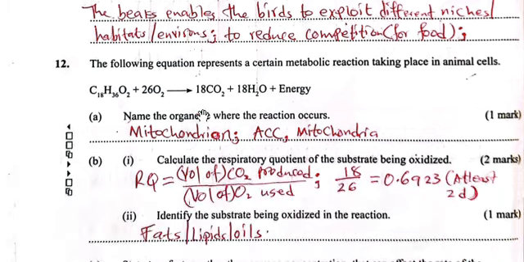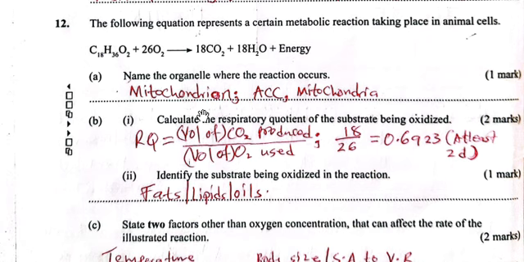Then question 12. The following equation represents a certain metabolic reaction taking place in animal cells. You can see we have the glucose, oxygen, product carbon dioxide, water, and energy. And basically it is respiration. Name the organelle where the reaction occurs, and that is the mitochondria.